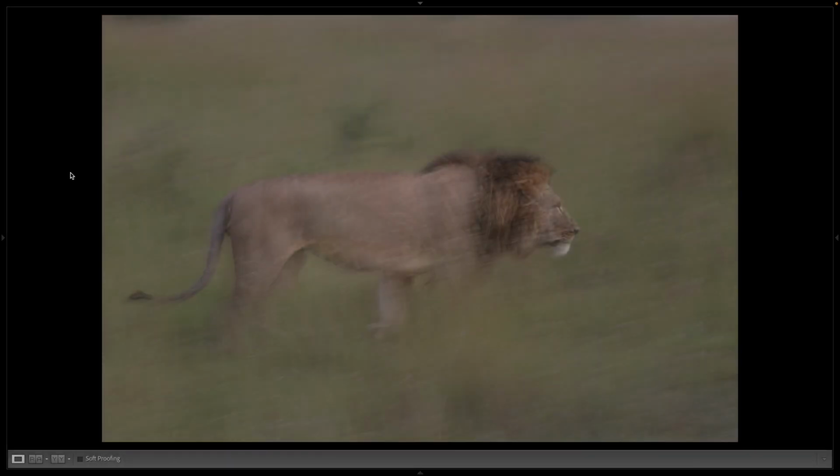Okay, so here is an image of the king of the jungle, an African lion. It is an image taken in the Masai Mara, and I used the panning technique, really blurry background, shallow depth of field.